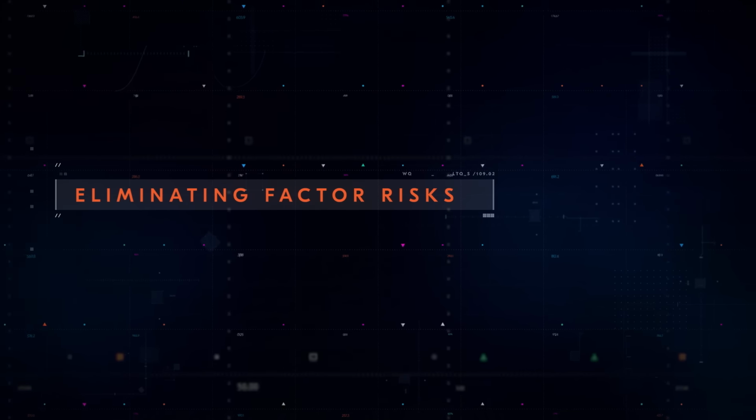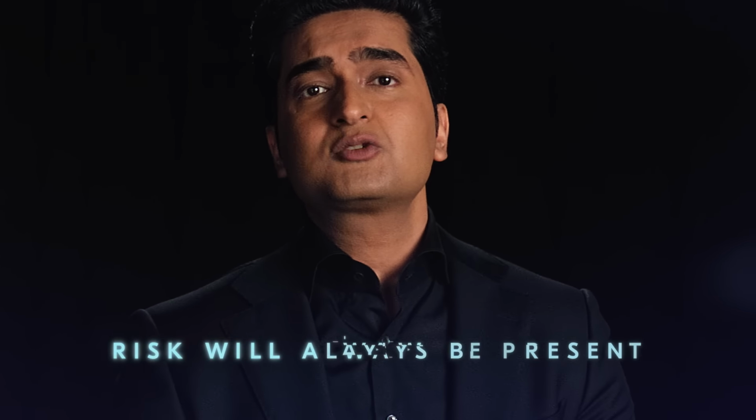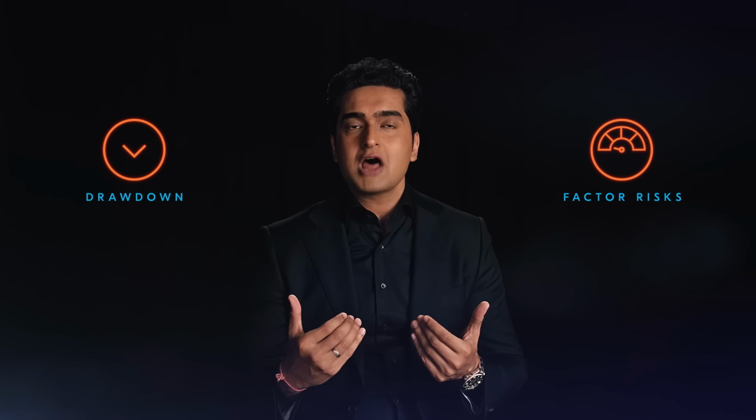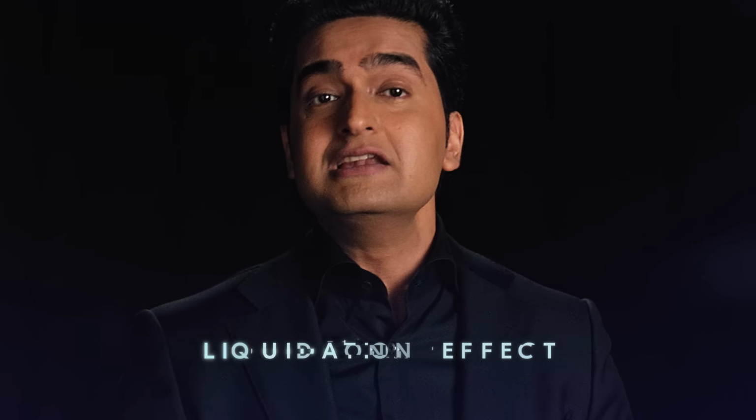You might wonder why we should eliminate exposure to factor risks. Whatever may be the asset class that is used in your alpha idea, risk will always be present. This means that the factor risks can increase correlations among different approaches. If your investment style suffers a drawdown due to a factor, it might cause a drawdown in other investment styles exposed to the same factor. There is also a liquidation effect. These common factors across investment styles can transfer the negative impact from liquidation to otherwise unrelated areas of your research.